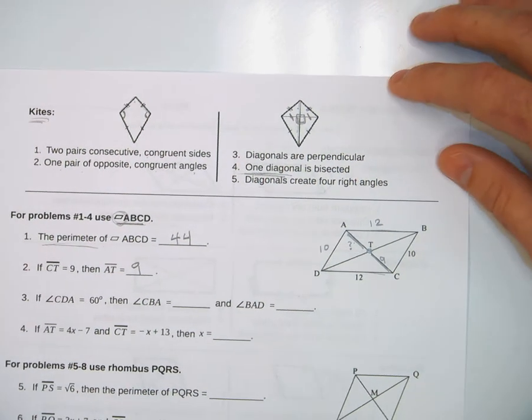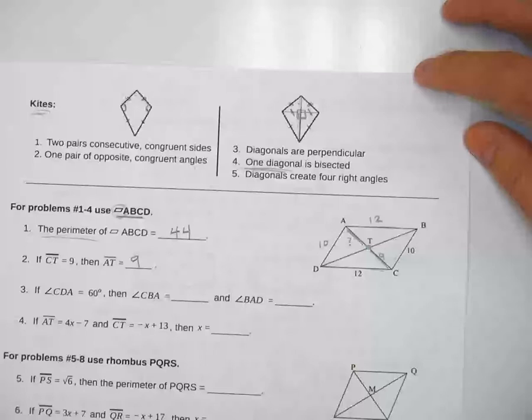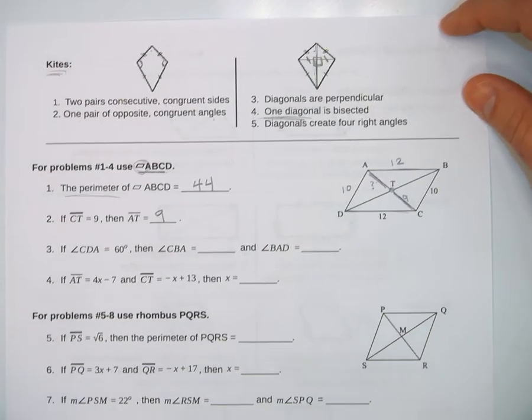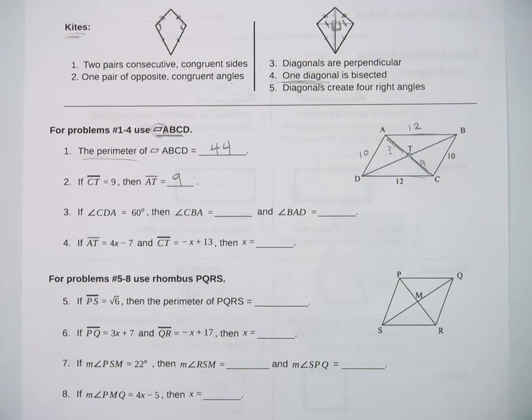So we're just putting those properties from the front side to work for us and seeing what new information we can derive. We'll use this later in proofs, but for right now, I'm just trying to get you familiar with how some of these things work. So if you haven't already, go ahead and pause the video and try number 3 and 4 on your own.